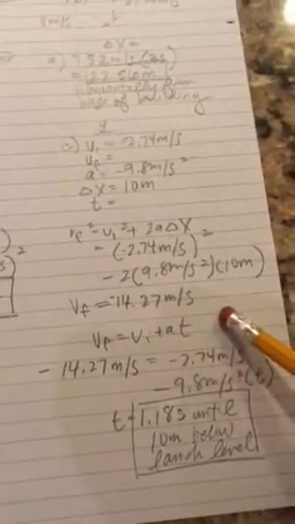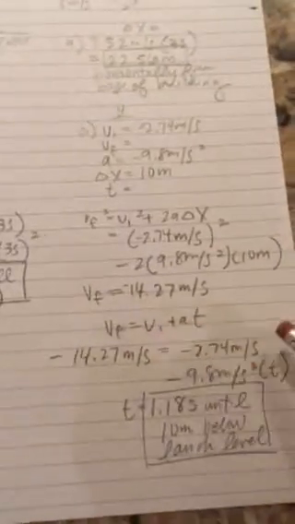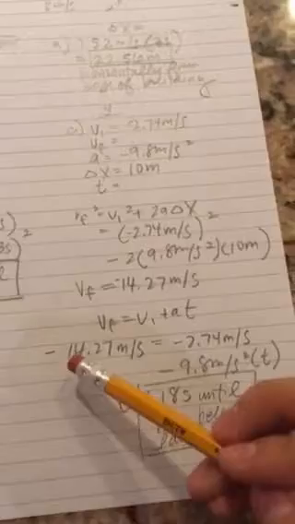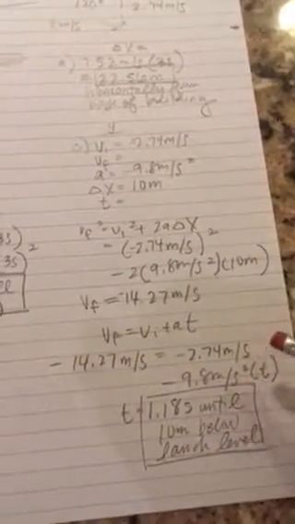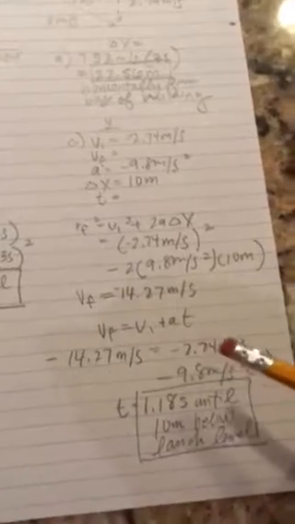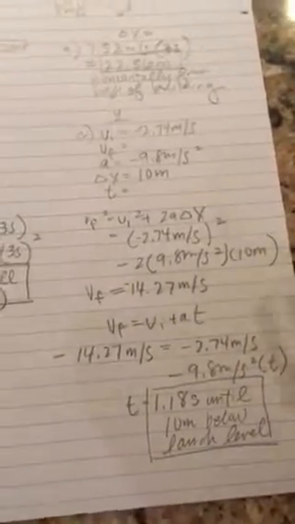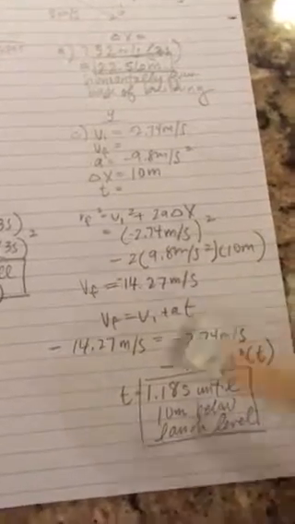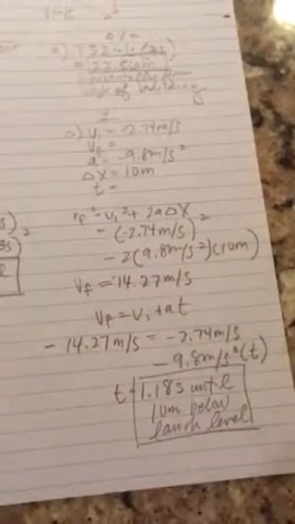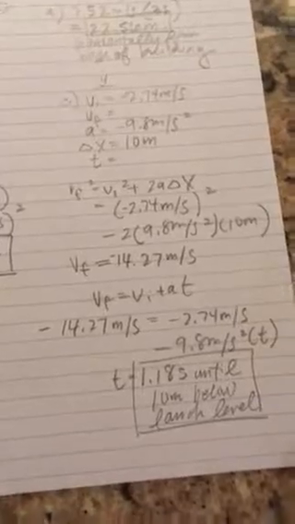So then after that, I'm just solving for time because that's what the question asks. So v_f equals v_i plus a t: negative 14.27 meters per second equals negative 2.74 meters per second minus 9.8 meters per second squared times time. If you add this to this side and you divide it by negative 9.8 meters per second squared, you get time is 1.18 seconds until 10 meters below the launch level.